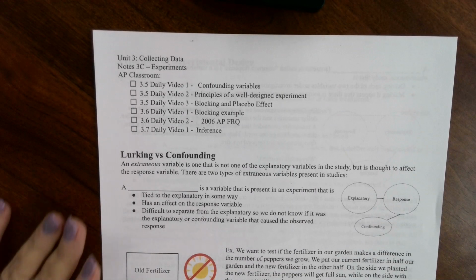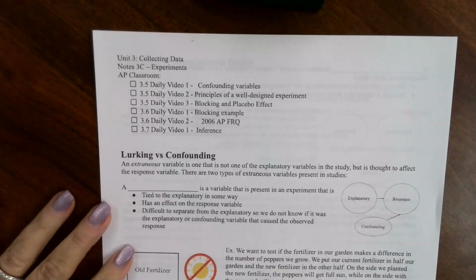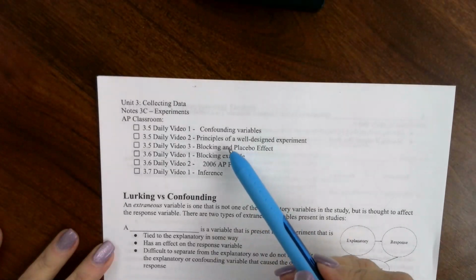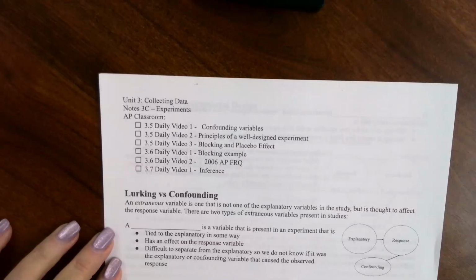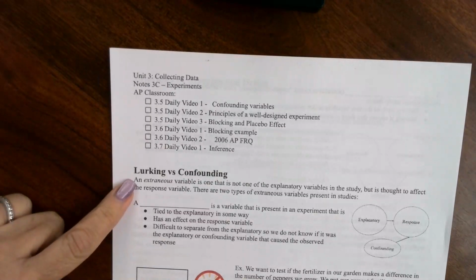All right, so this is the last section, Section C in AP Classroom, and you can see that there are a lot of videos that you might want to go look at if anything here is confusing, okay? So the first thing that we're going to talk about are lurking and confounding variables.